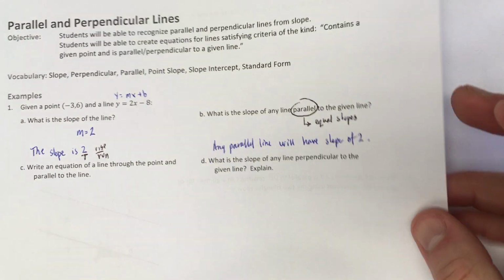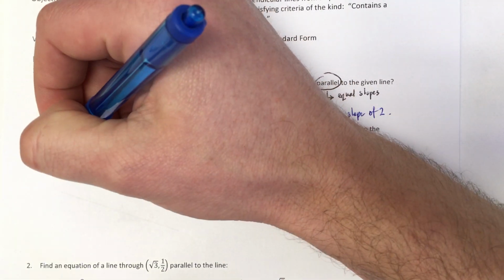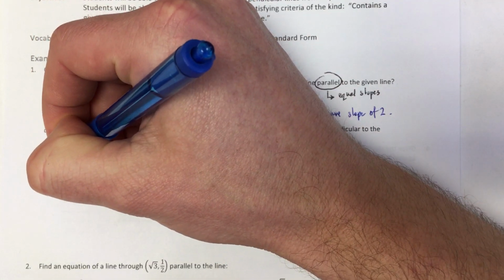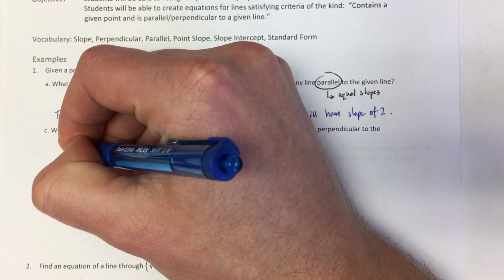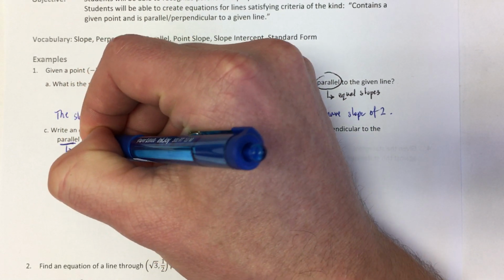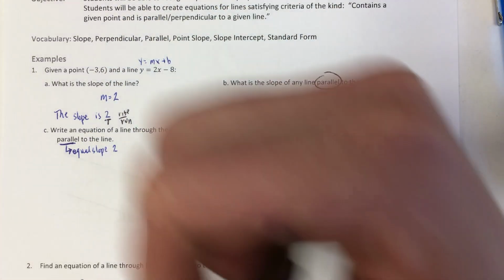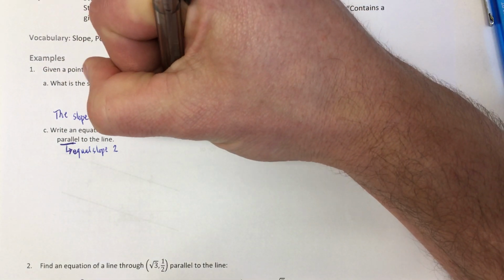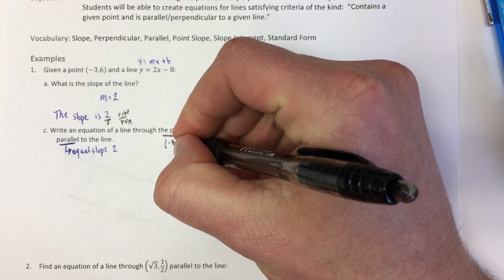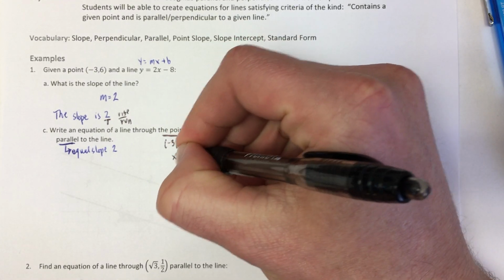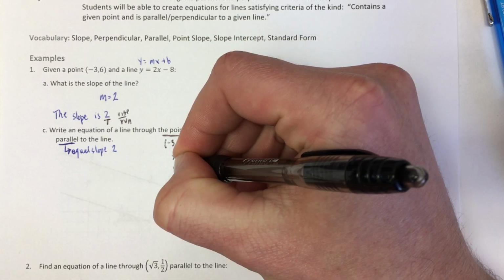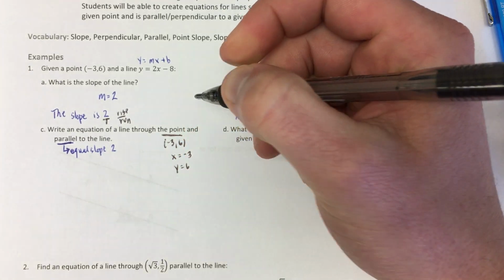Then it asks us to write an equation of a line through the point and parallel to the line. So since it's going to be parallel, again, annotate same slope or equal slope, which is 2. I want to go through the point. The point they provided is -3, 6, which in turn means x equals -3 and y equals 6.